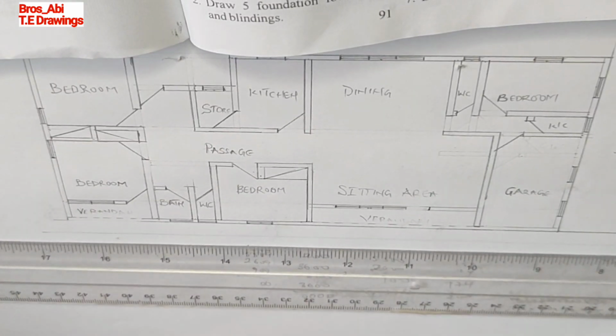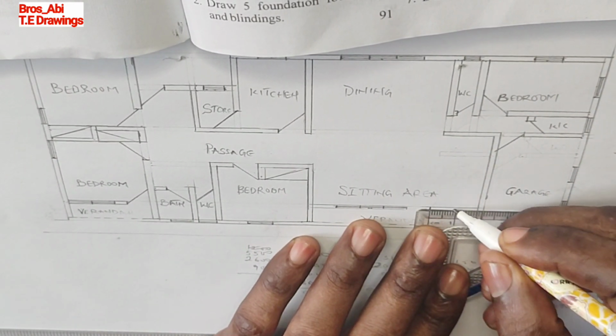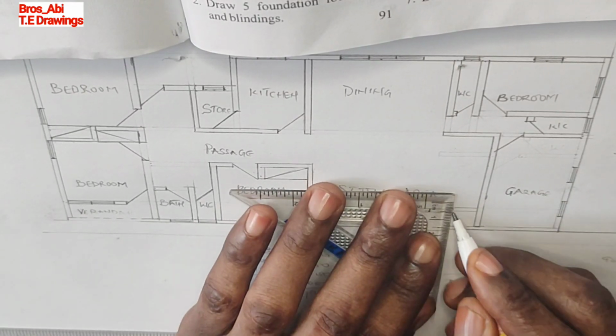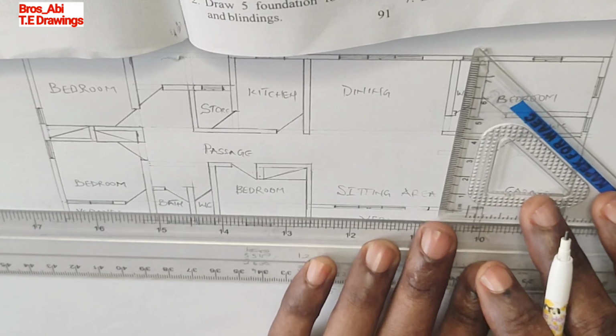Now two door, double door, center of that's 0.8. At the center, raise the perpendicular that is 0.9.